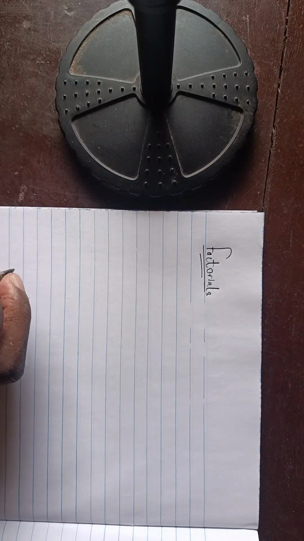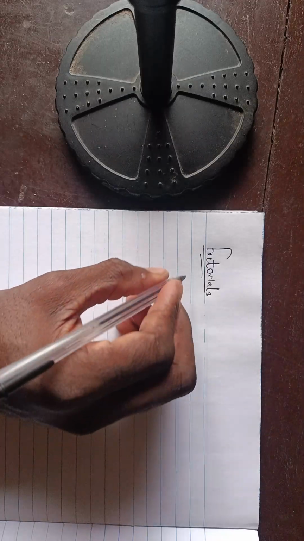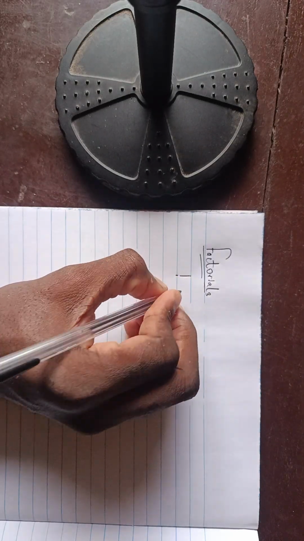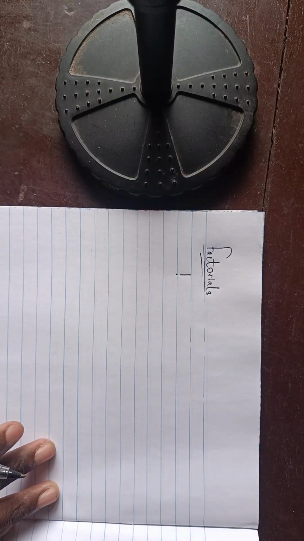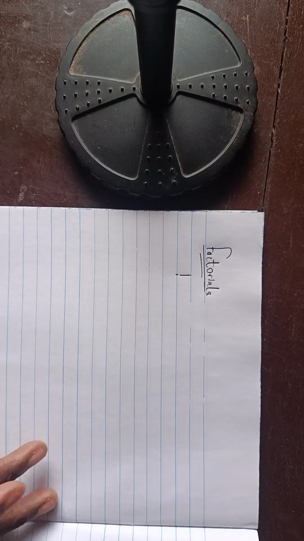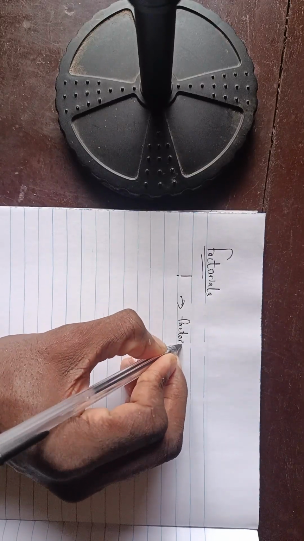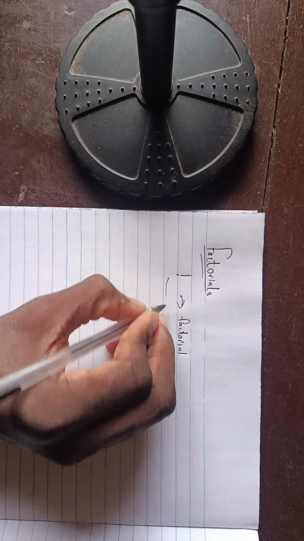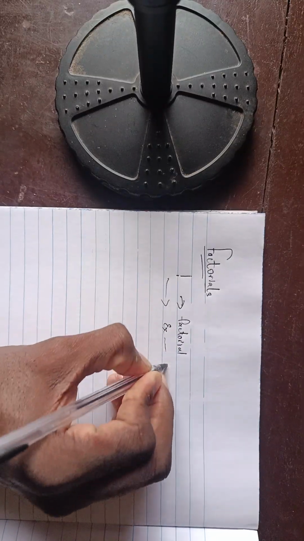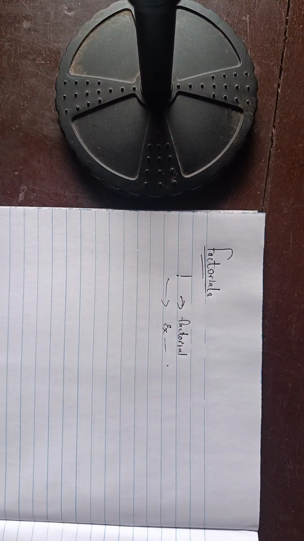In this video, we'll be talking about factorials. For better understanding of factorials, we have to understand the factorial symbol, which is this. In English, it's known as an exclamation mark, but in mathematics, it's known as factorial. Some people call it the factorial symbol, but it's widely known as factorial. So now, let's take some examples for better understanding.